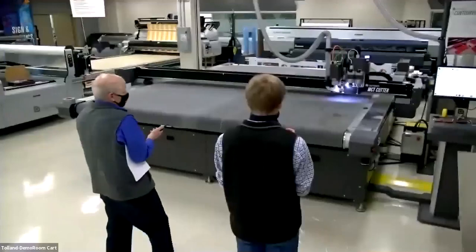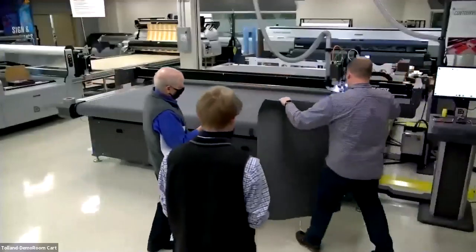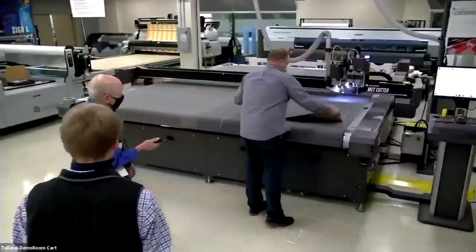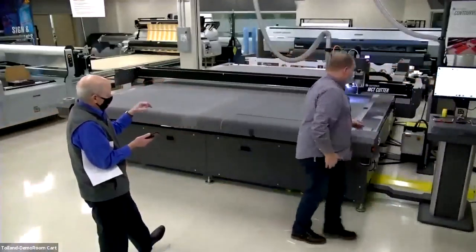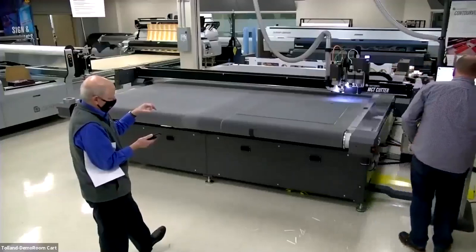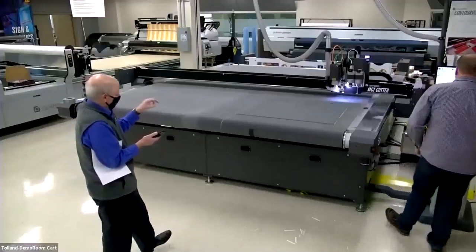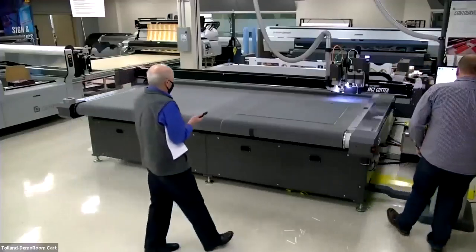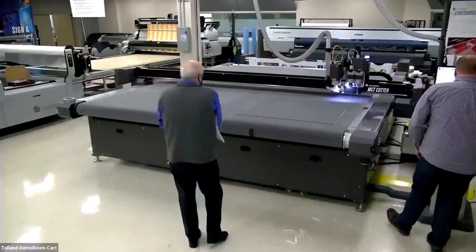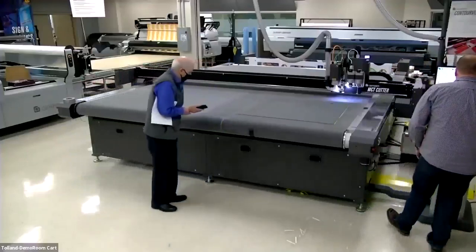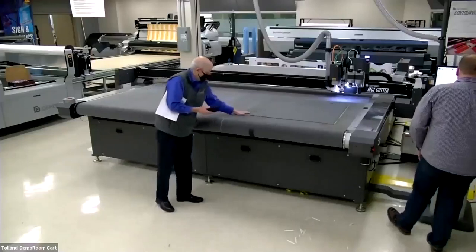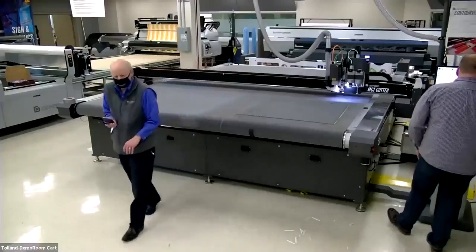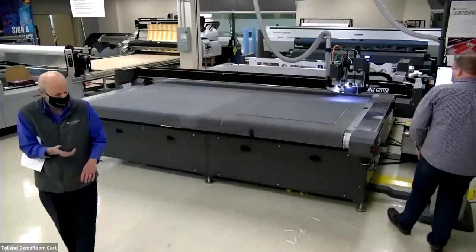So the next demonstration will be using the driven rotary wheel, DRT. This is a wheel type cutter, and there are other wheel type cutters that are non-motorized. This is a motorized cutter, so you're going to get better performance with this. And it cuts a variety of materials. This is a foam material.